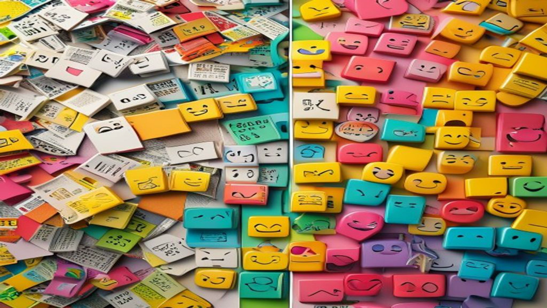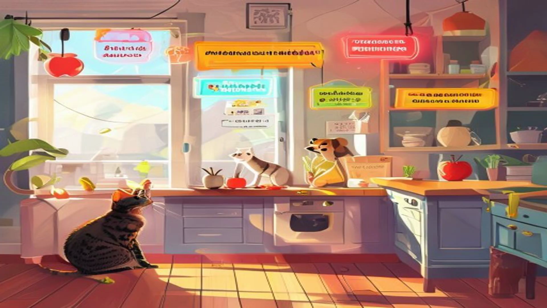Let's start with nouns. Nouns are words that name people, animals, places, or things. For example, cat, dog, teacher, apple, London, and table are all nouns. They're everywhere. Look around you right now. Everything you see has a name, and that name is a noun. Understanding nouns is the first step to building sentences.